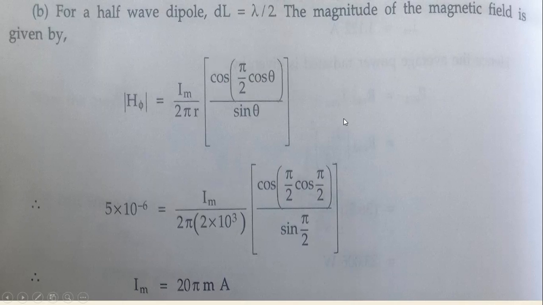If you observe this expression, which is derived for the half wave dipole, we need to calculate Im. The parameters given are H phi, theta, and the radius r. So substitute the value of H phi, the value of r, and the value of theta, and the only unknown parameter will be Im.